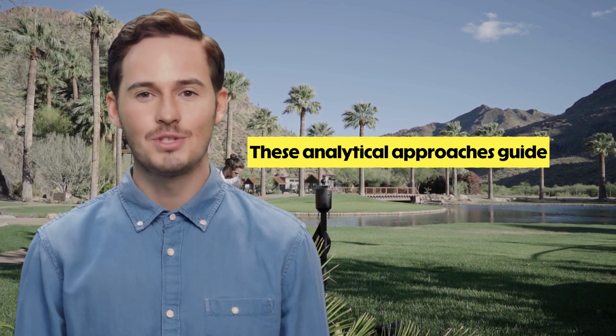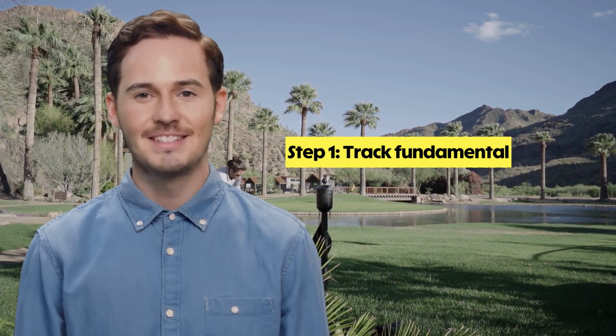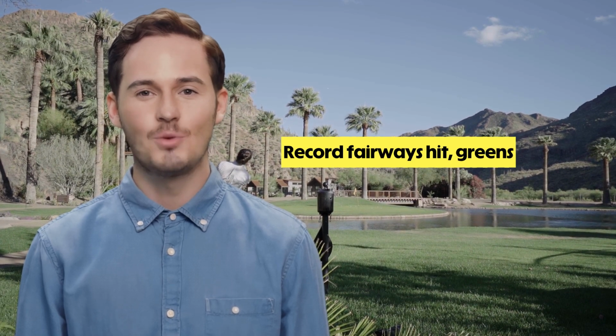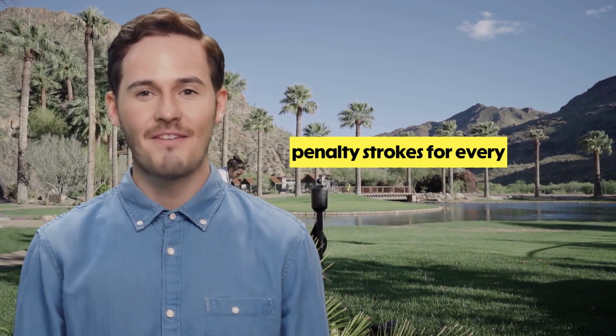Statistics reveal your true strengths and weaknesses objectively. These analytical approaches guide effective improvement efforts. Step 1. Track fundamental statistics consistently. Record fairways hit, greens in regulation, scrambling percentage, putts per round, and penalty strokes for every round played.